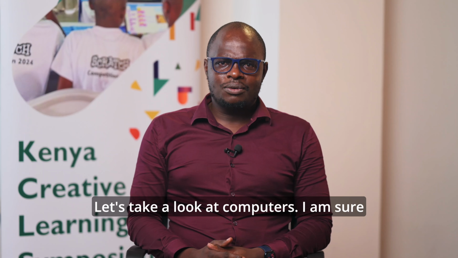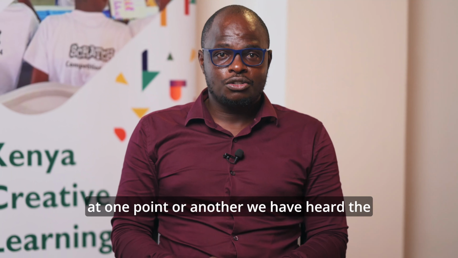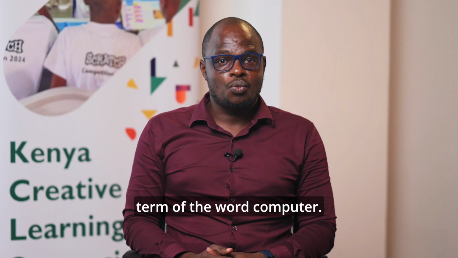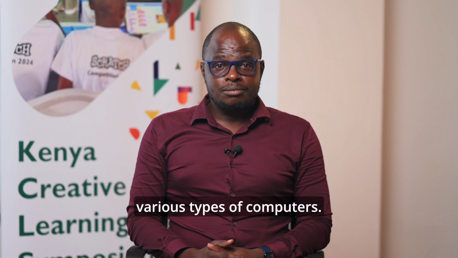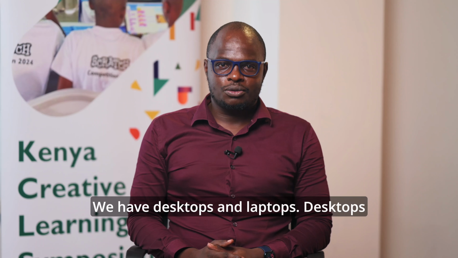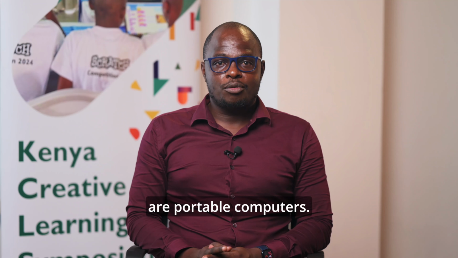Let's take a look at computers. I am sure at one point or another, we have heard the word computer, or better still, we have interacted with a computer. There are various types of computers. We have desktops and laptops. Desktops are fixed and laptops are portable computers.